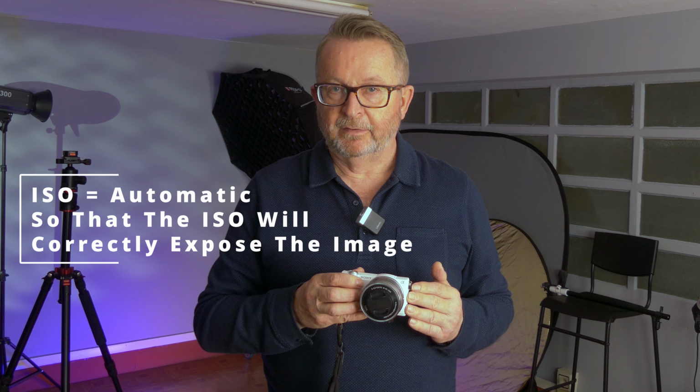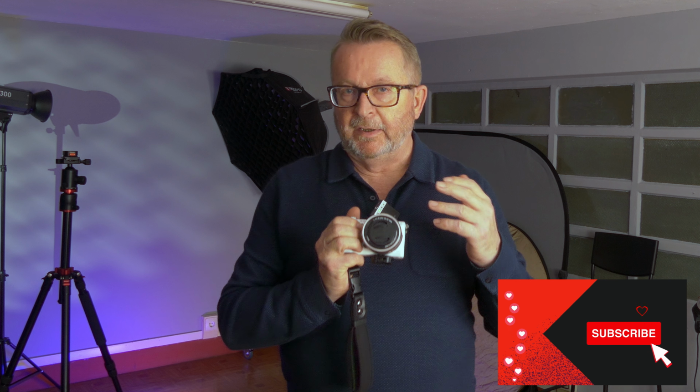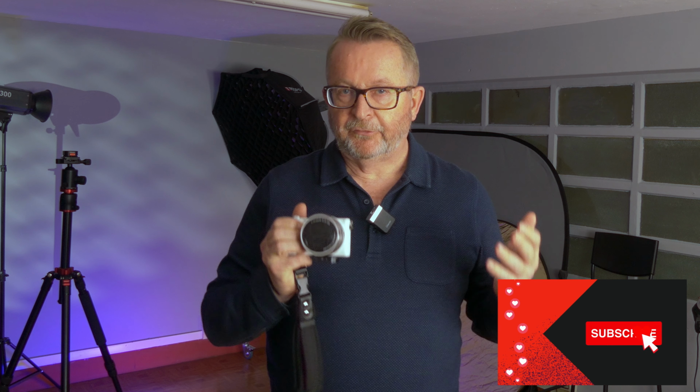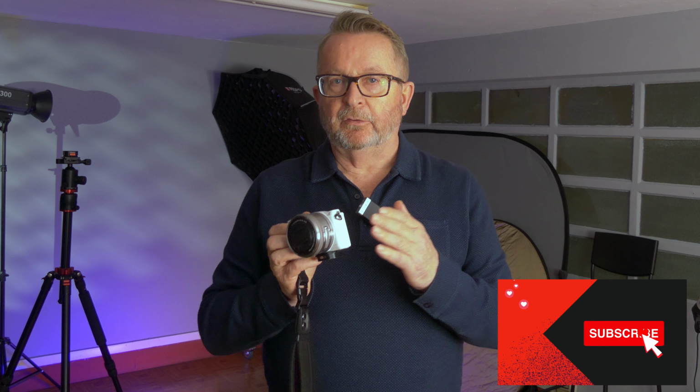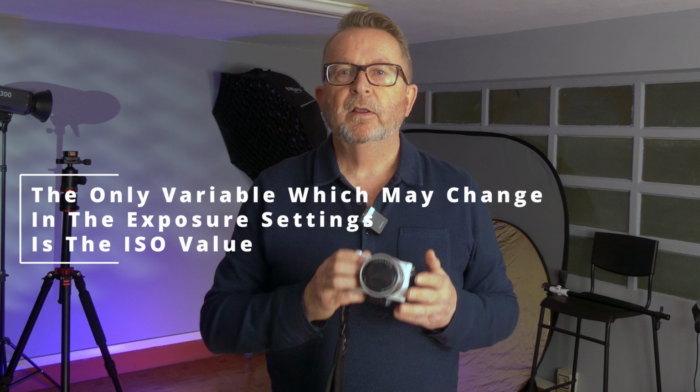And this time I'm going to set my ISO to automatic so that it will give me a correct exposure as the lighting conditions change. Remember that this 10-stop neutral density filter is going to underexpose my image by 3, 4, or even 5 stops, which means that my automatic ISO is going to compensate for that, taking my ISO up to 800 or even 1600. But I'm not worried about grain or noise in the image. What I'm worried about is the motion blur created with that slow shutter speed. So the only variable in the exposure settings is going to be the ISO value.